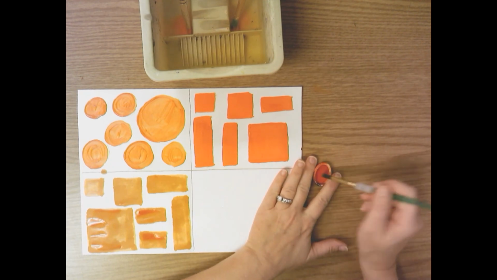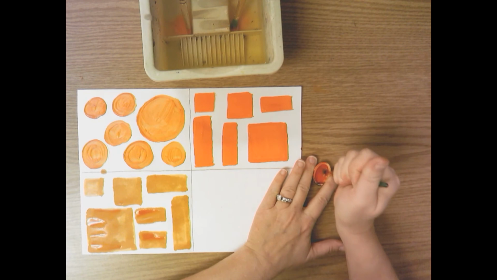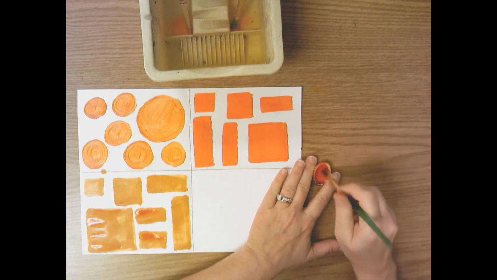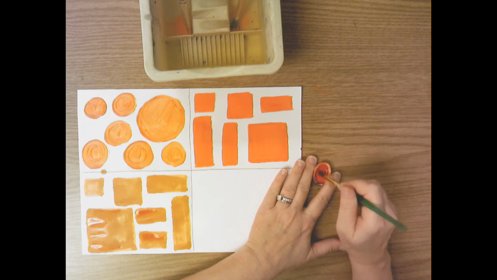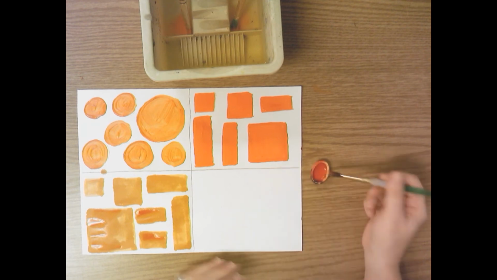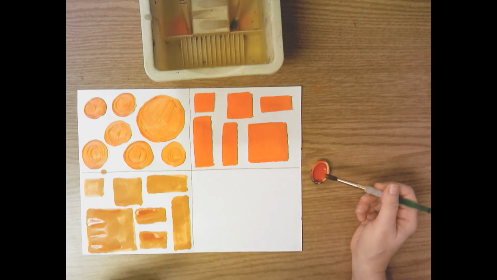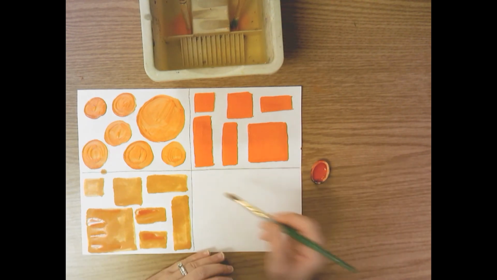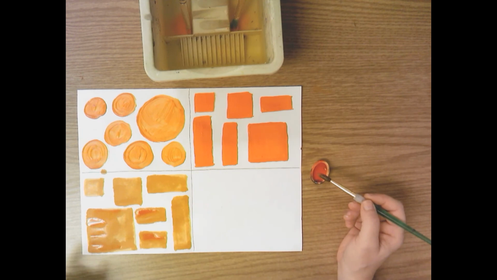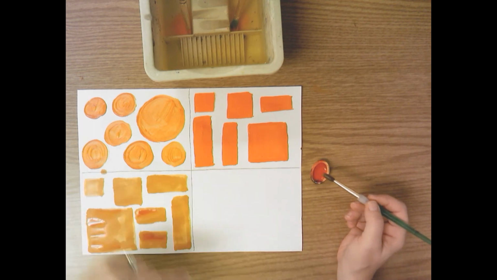I'm not taking my paintbrush and jabbing it in there and trying to scoop out this dry paint. I'm just wiggling the water around, almost like I'm swimming around a pool. And then now I have paint on my paintbrush. And so now in this box, you can do any kinds of shapes you want. Circles, ovals, squares, rectangles, triangles, whatever you choose.